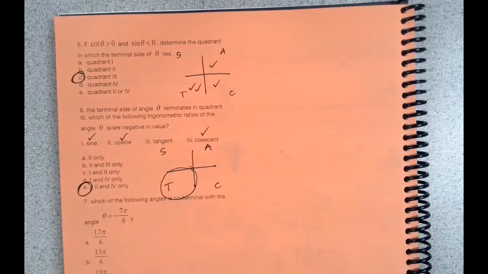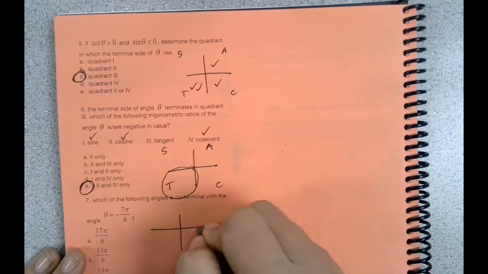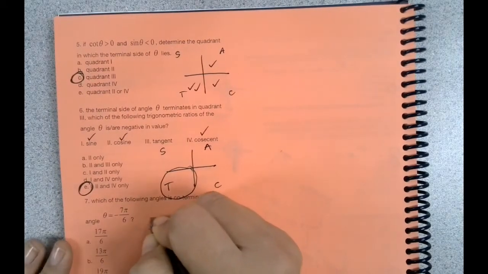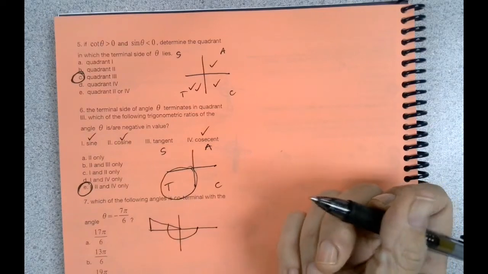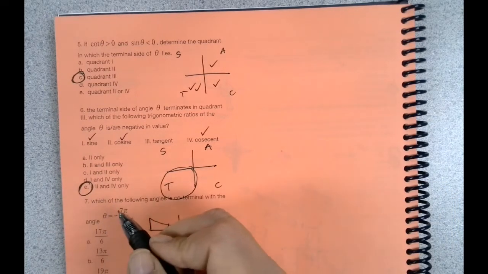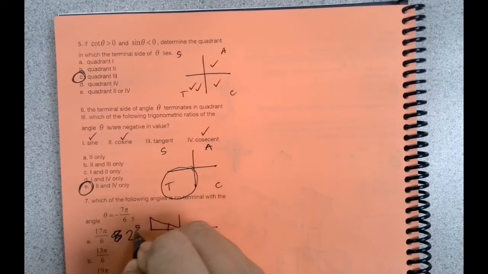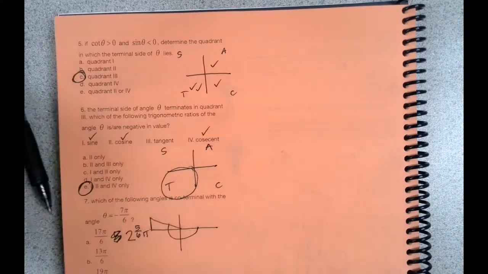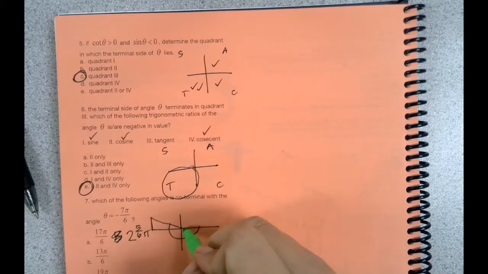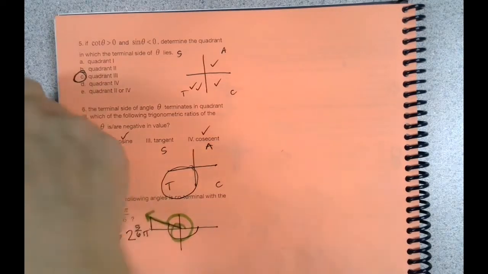Which of the following angles is coterminal with negative 7 pi over 6? So negative 7 pi over 6 is right here. So which ones end up in that same spot? So 6 goes into 17, 6, 12, 5/6 of pi. So if I were to graph that one, there's 2 pi and 5/6 of pi. Ooh, the first one worked. It's coterminal. You could also do the formula, but I'm not going to.